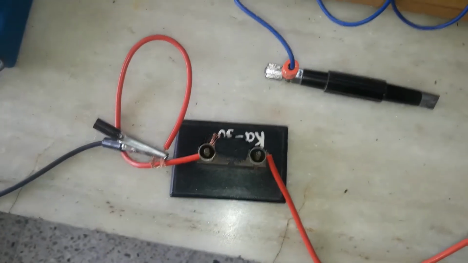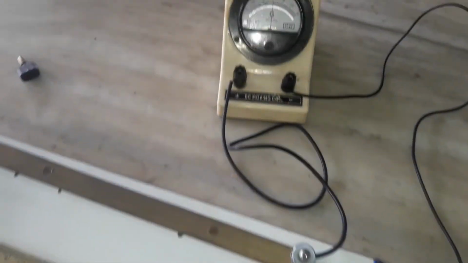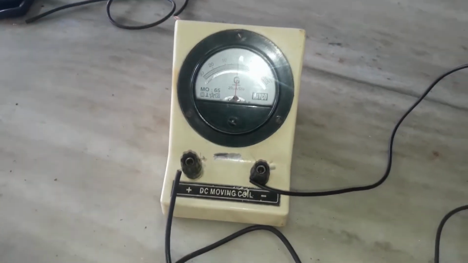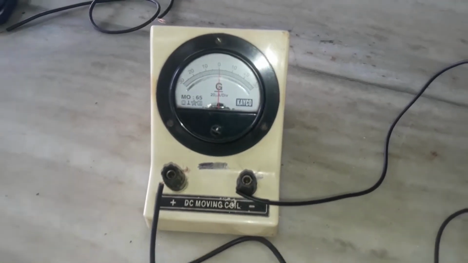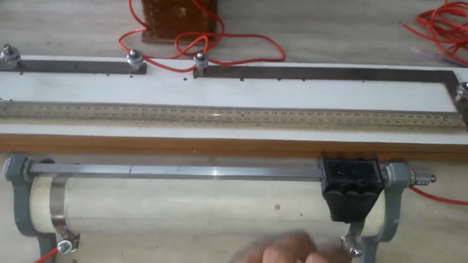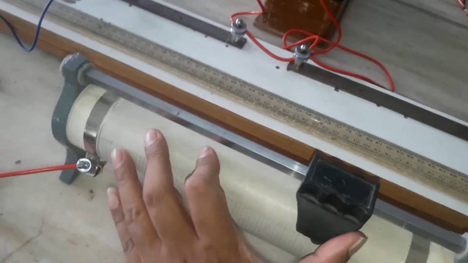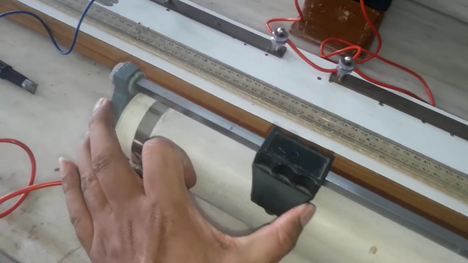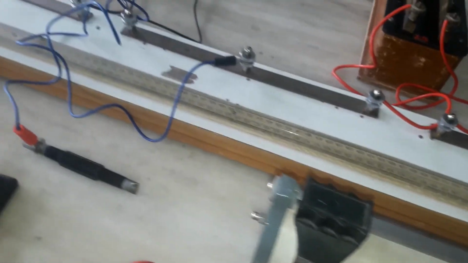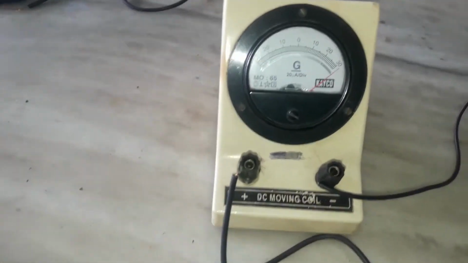Place the plug key. If you see in the galvanometer, the pointer is at 0. Move the rheostat from one position to another, and see the position of the galvanometer. If I move from one end of this rheostat to the other, we see in the galvanometer we are getting deflection only on one side.